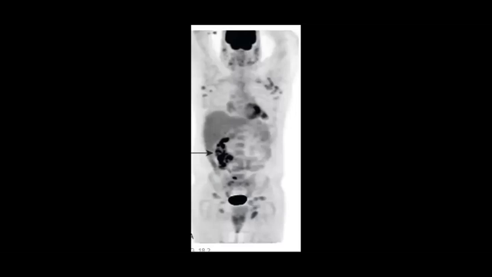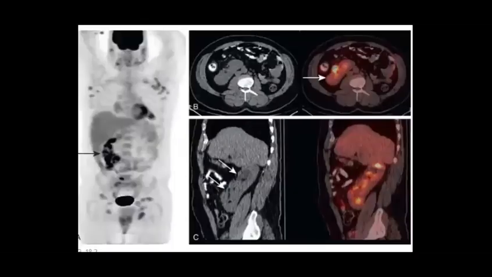Yeah, so it can be a crossed fused ectopia. Maybe you saw the answer. He has a single renal unit. So what is the reason? It was because there is crossed fused ectopia.